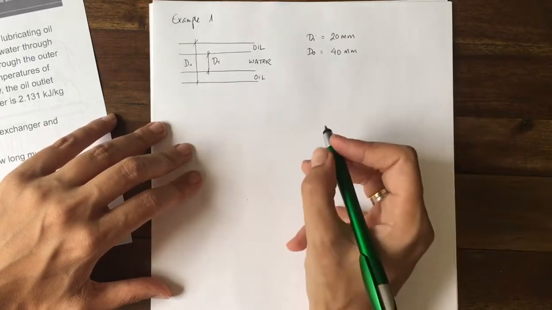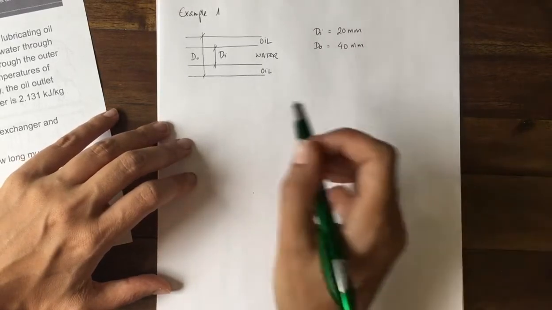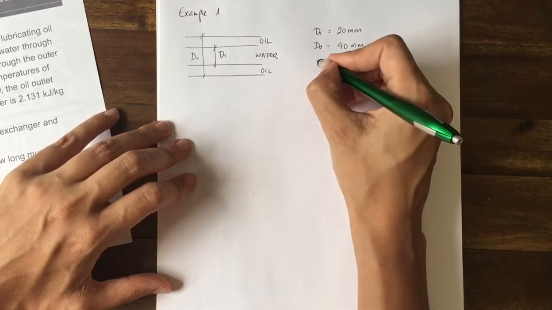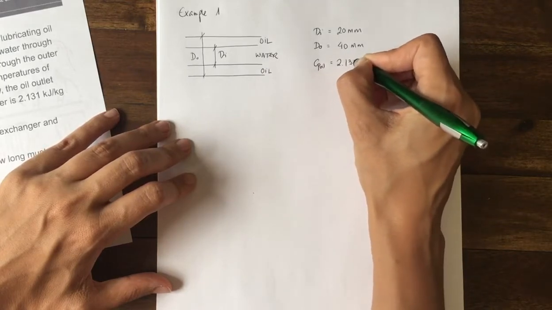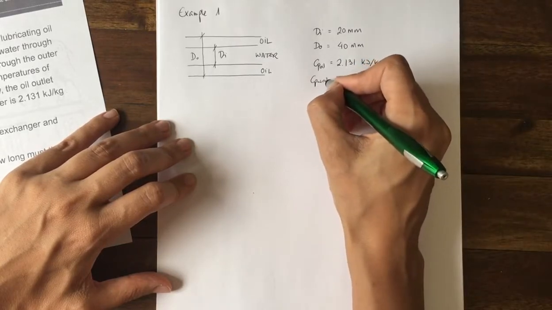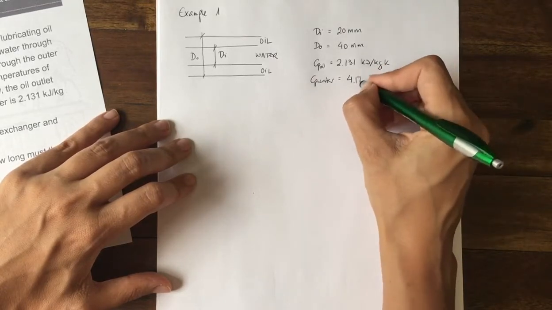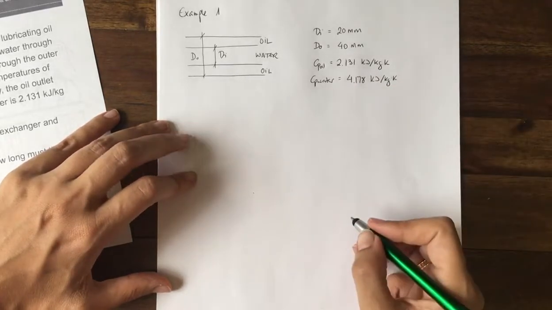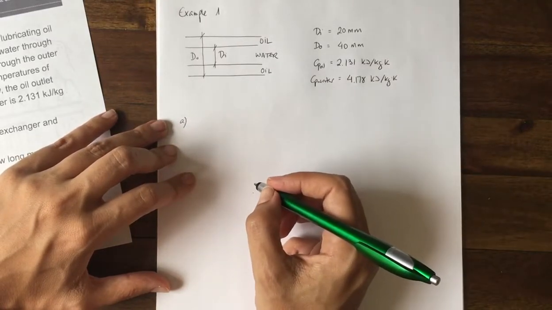We also know the temperature of the oil and water getting into this heat exchanger, and also some data about the heat capacity. The heat capacity for oil is equal to 2.131 kilojoules per kilogram Kelvin, and the thermal capacity for water is equal to 4.178 kilojoules per kilogram per Kelvin. So section A, a diagram of the temperature profile.